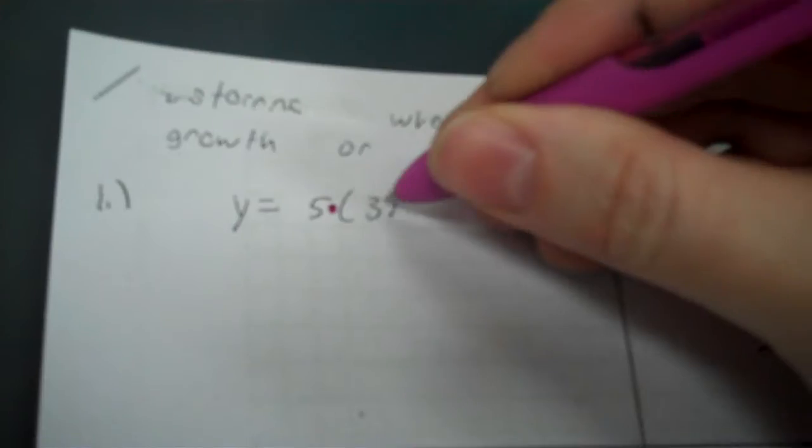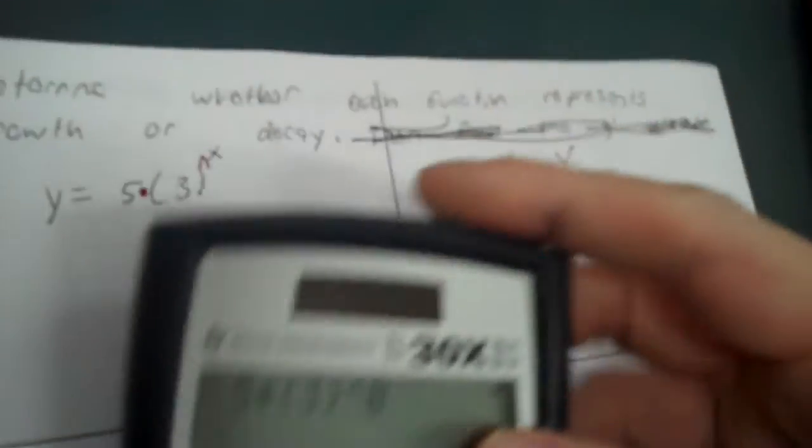You'd want to set up a table and just pick numbers for x. Go from 0 to 1 to 2. You could stop there. So we have a 5 right here. Remember, it's not 3 times x, it's 3 to the x power. So I'm going to hit 5 times parentheses 3, and I'm going to raise it to the 0 power. Now this is going to be 5 when I hit equals, because anything to the 0 power is 1. Okay, so it'd be 5 times 1, which is 5.